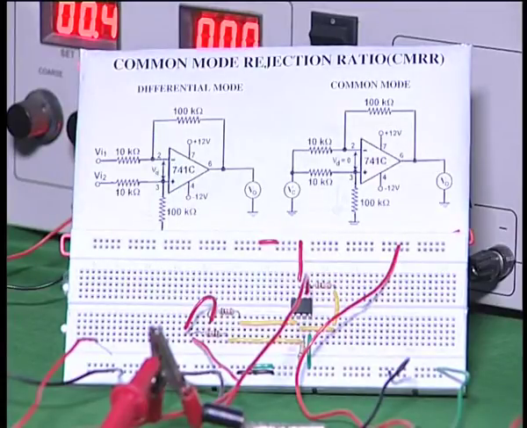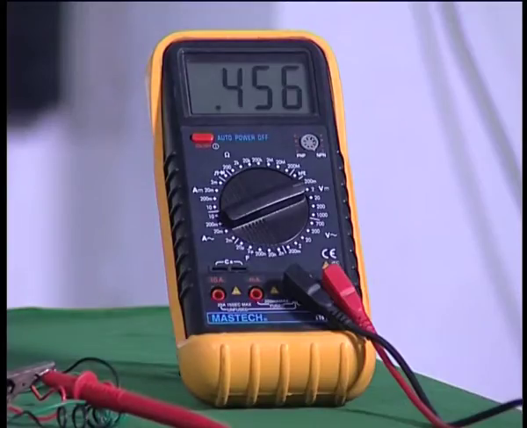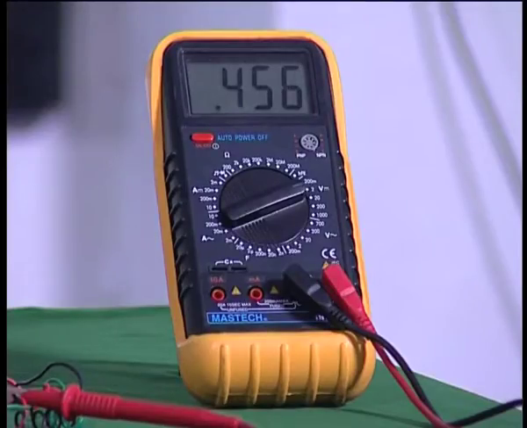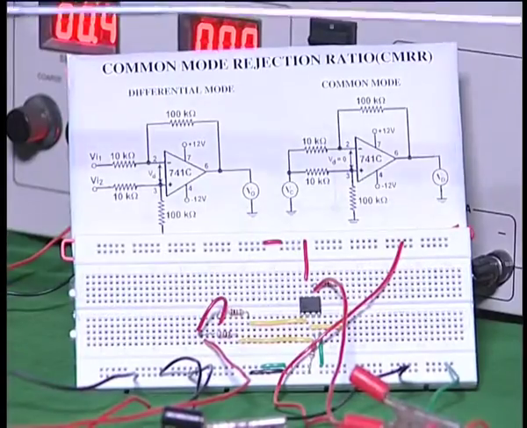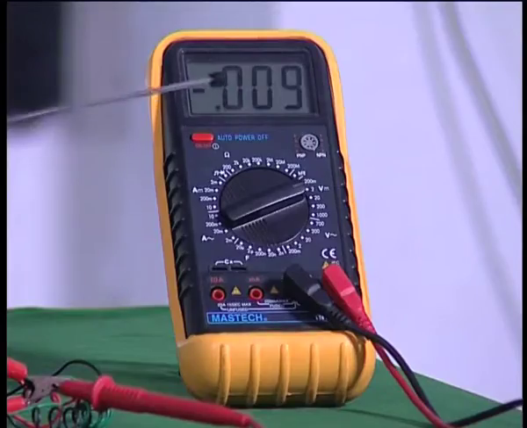The output voltage is 0.456. So the gain is nearly less than 1. The input is 0.5 and the output is 0.456, so the difference, the output voltage, is nearly 0.008 or 0.009.